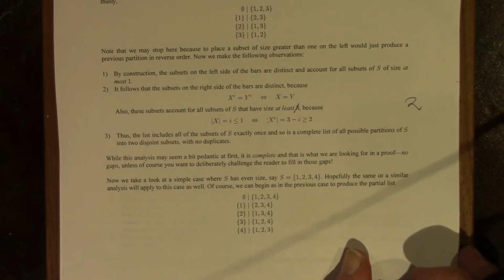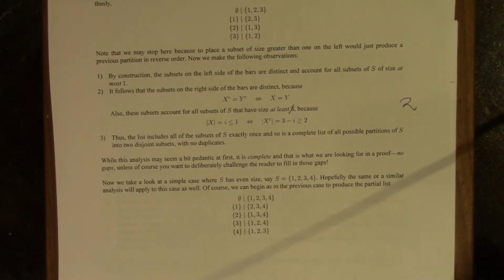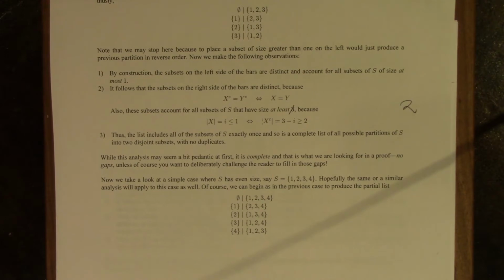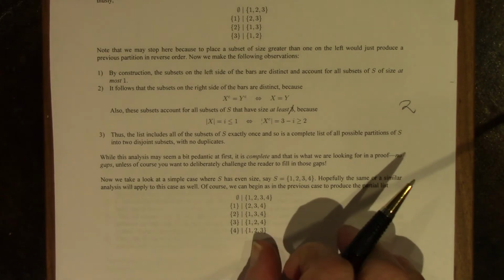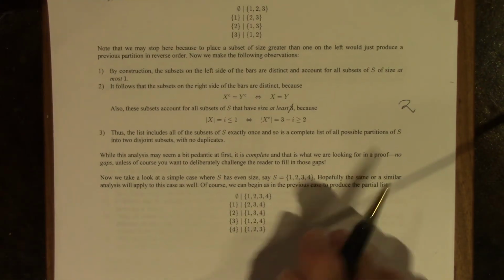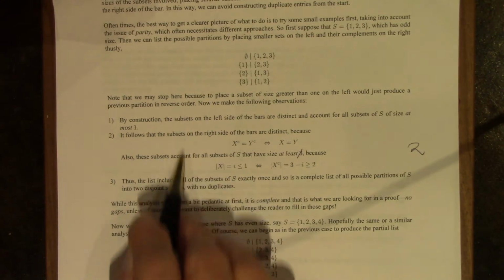Okay. So since every subset of S is included, and included exactly once, we have a complete list of the possible partitions with no duplicates. If you said, why is that? I would say, well, if you don't think that's a complete list, you're going to have to come up with another partition, which means you're going to have to come up with another subset of S that is part of that partition, but it's already on my list, opposite its complement. So this is a complete list, and this is the justification.